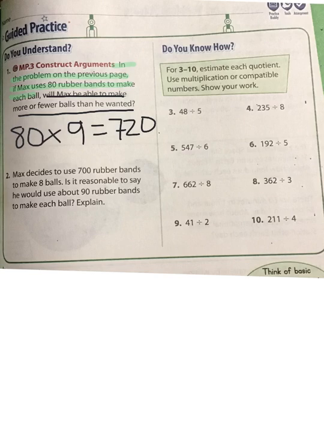Since he only has 700 rubber bands, he would be making fewer than what he wanted to make because he will not have enough rubber bands to make 9 balls. He will actually only be able to make 8.